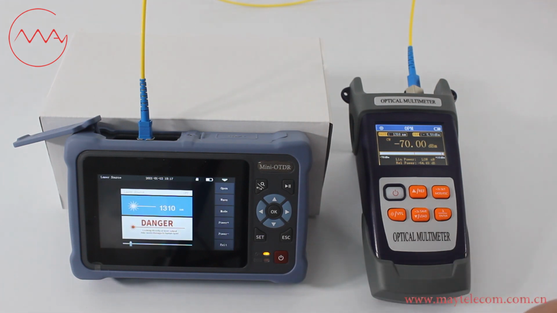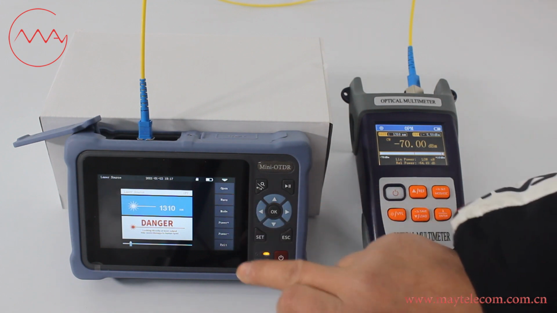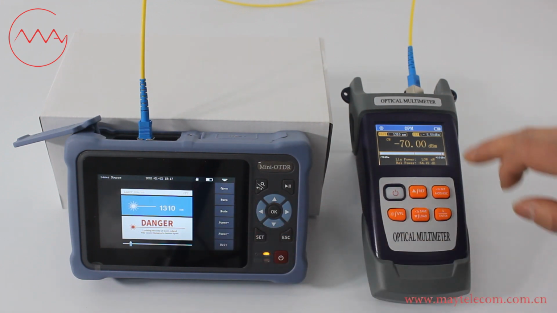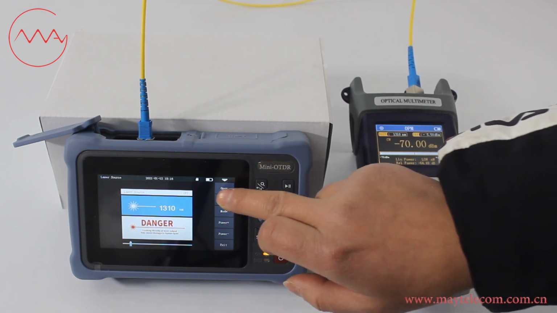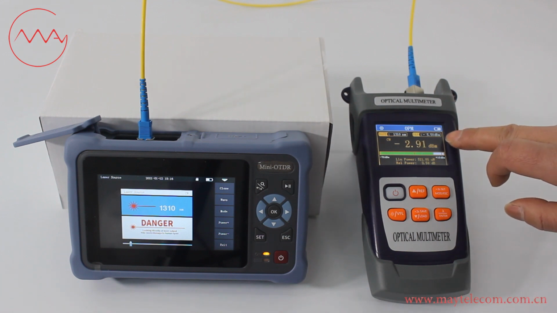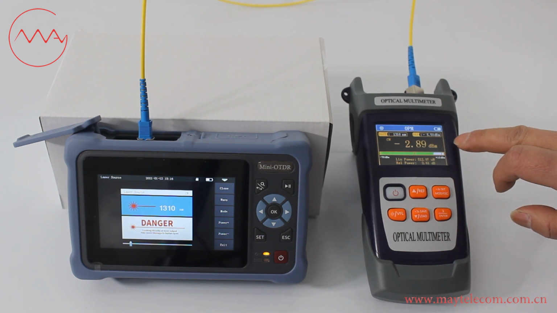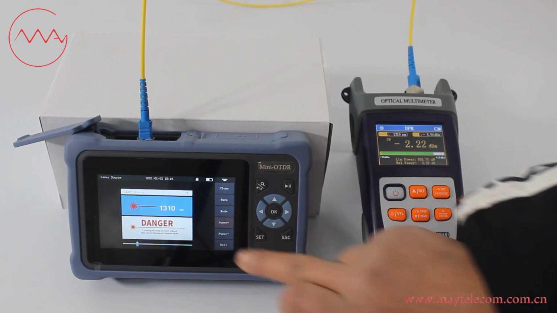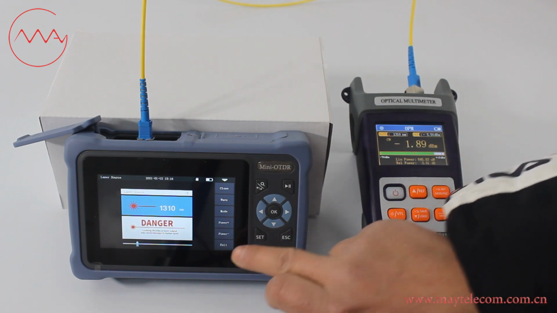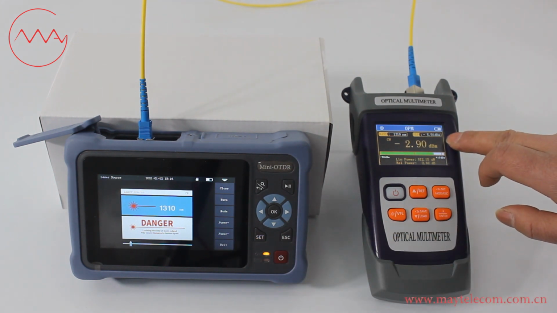Click Laser Source. Click Wave to select wavelengths 1550, 1310. We'll select 1310. For optic power meter, select 1310. Click Open. On optic power meter, the optic power is minus 2.9 dBm. Click Power Plus to increase the output power. Click Power Minus to decrease the output power.